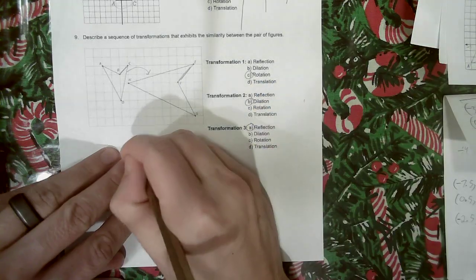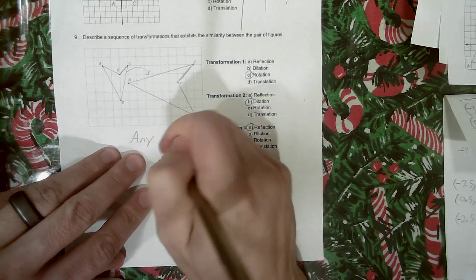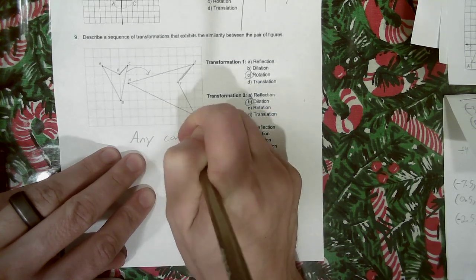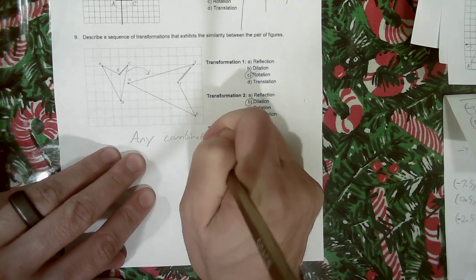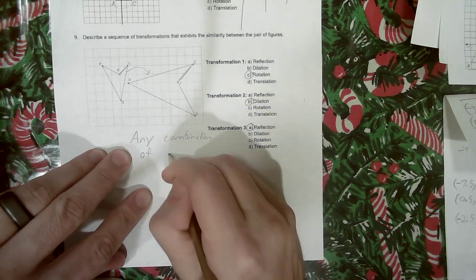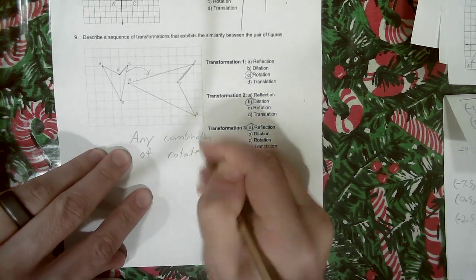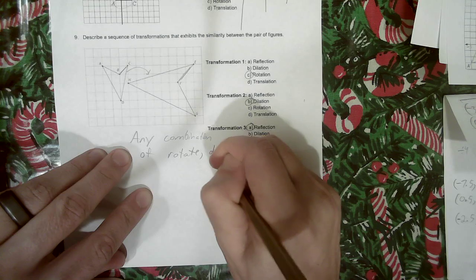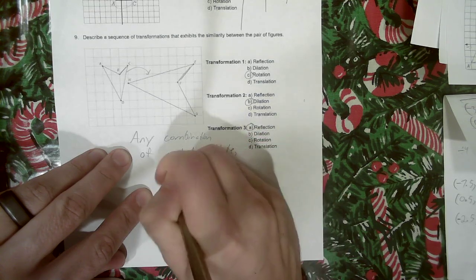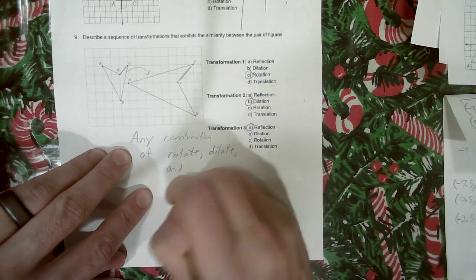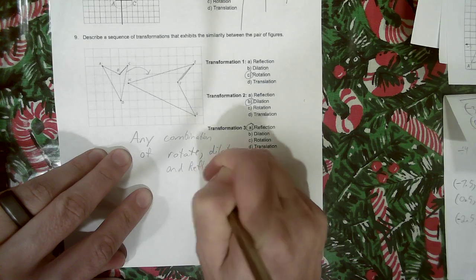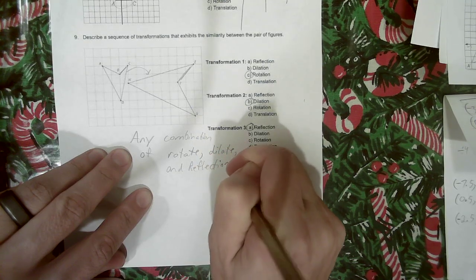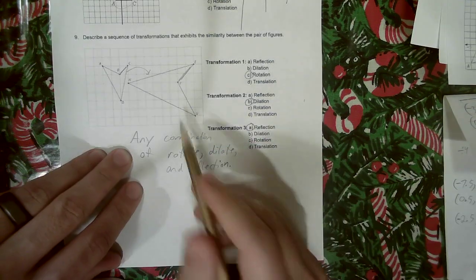And I'm going to write that in these notes here because I know sometimes we just kind of miss it. So we're going to say any combination of rotate, dilate, and reflection. Okay, but it's got to be a combination. We got to have all 3 for this one.